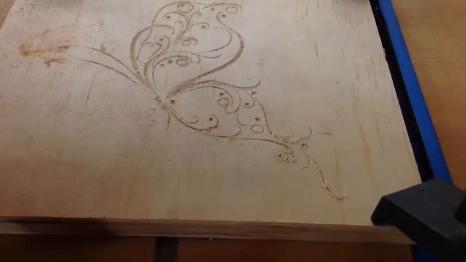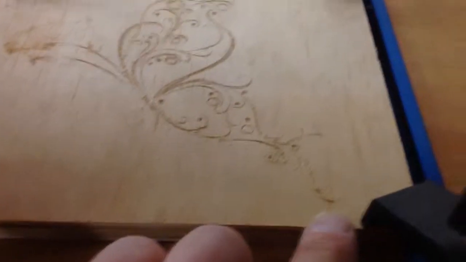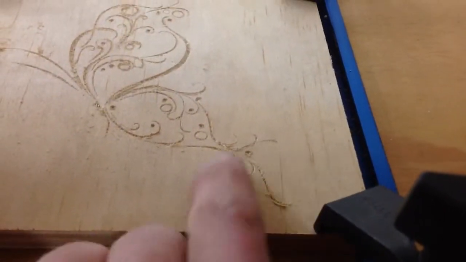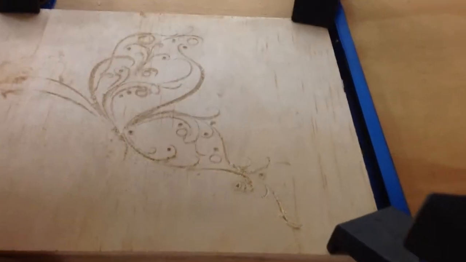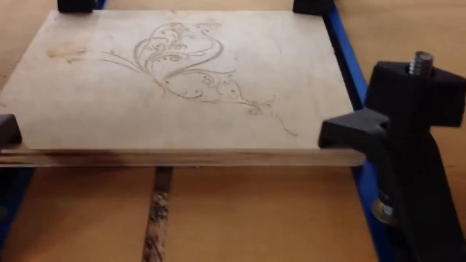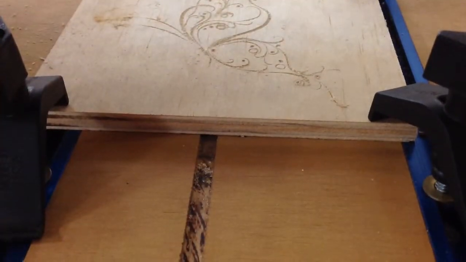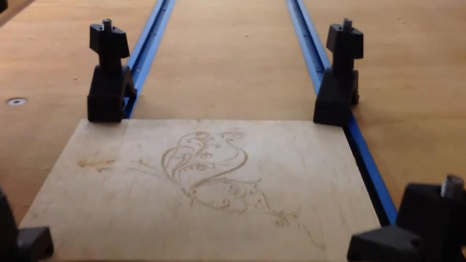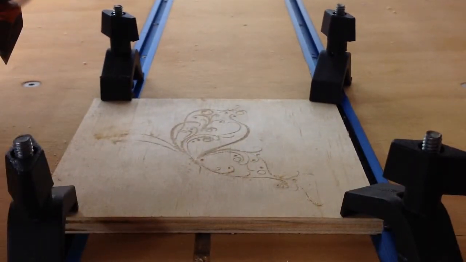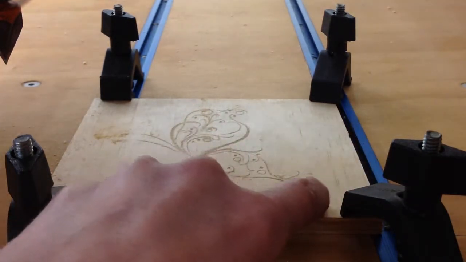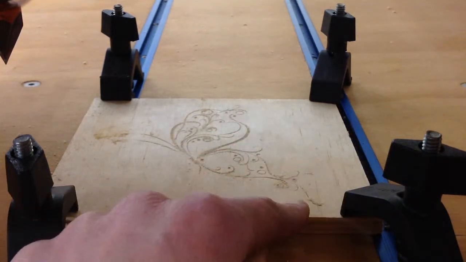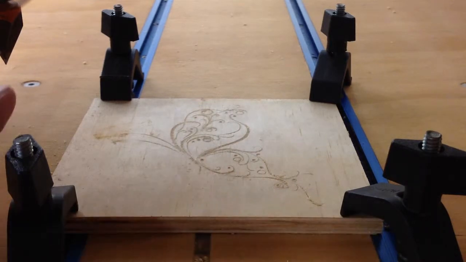It did get a little close to the clamp down this bottom right hand corner down here. If I'm paying attention and actually not trying to rush through something for a video, normally I'll go into the Aspire software and I will try and estimate how much space I have between the edge of my material and that point to make sure that my clamp is definitely going to be safe.